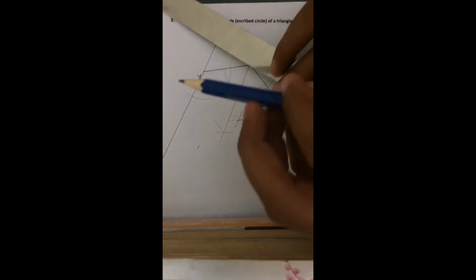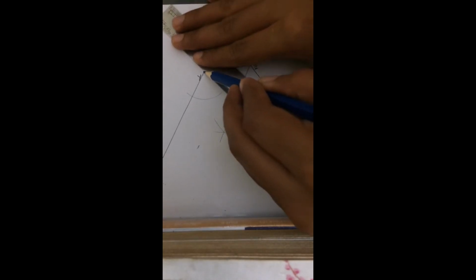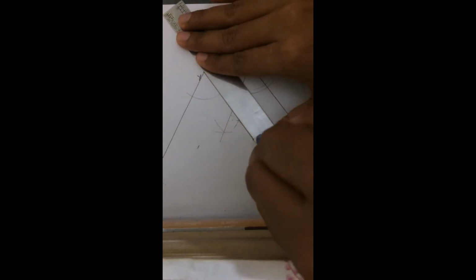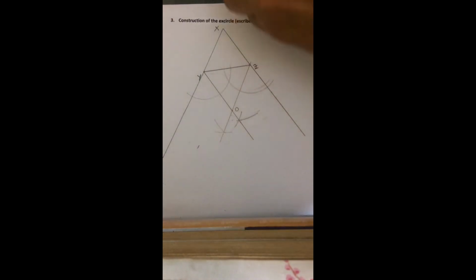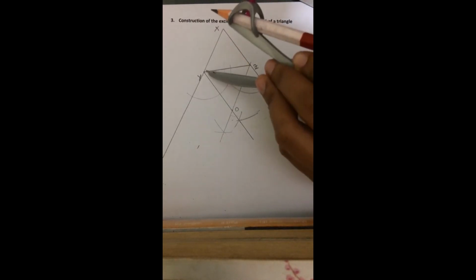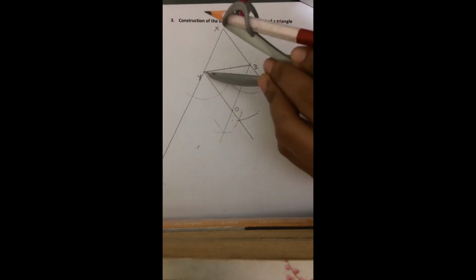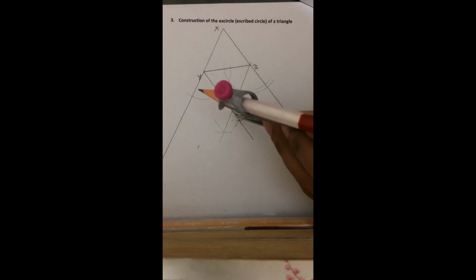So this will be the angle bisector. Now if I name this point as O, you have to construct the perpendicular to the straight line segment XZ by taking the external point as O. The external point will be O, and you have to construct the perpendicular to this straight line segment through O.